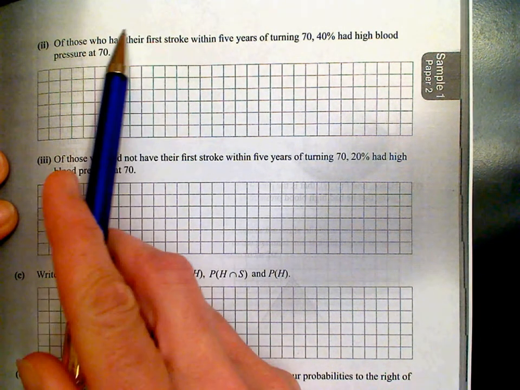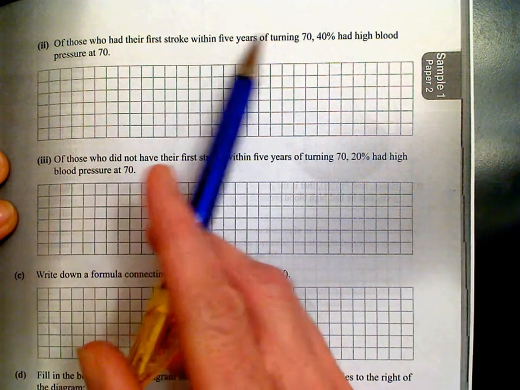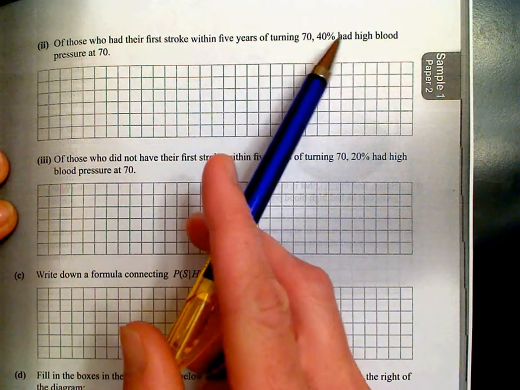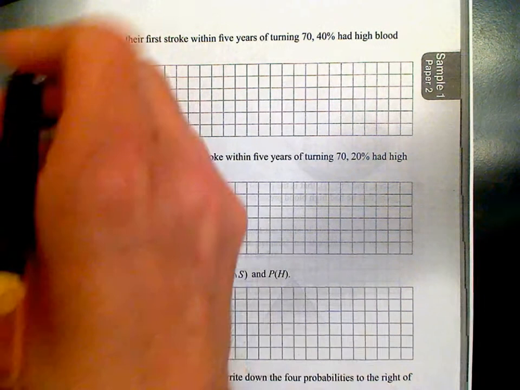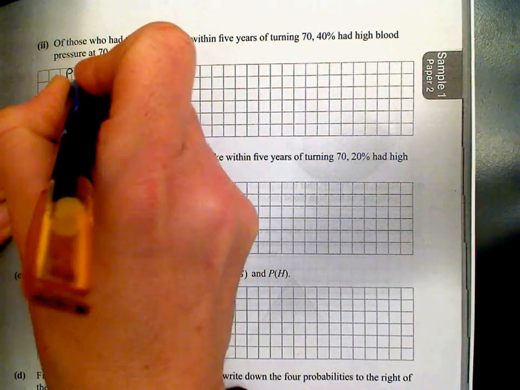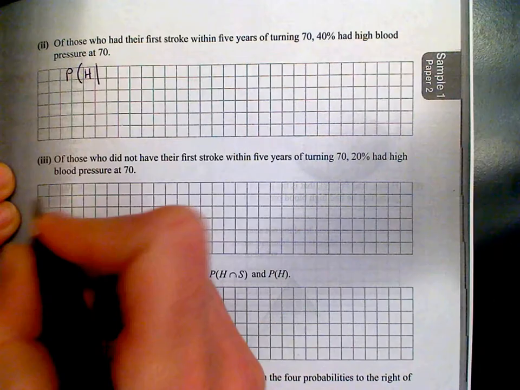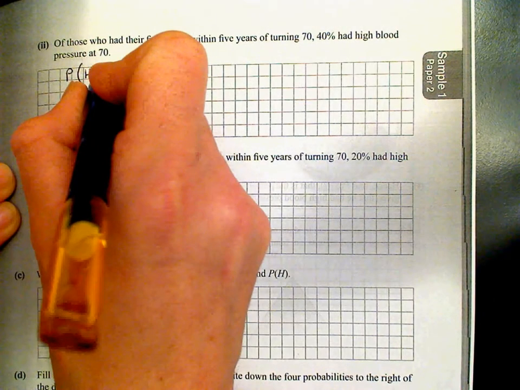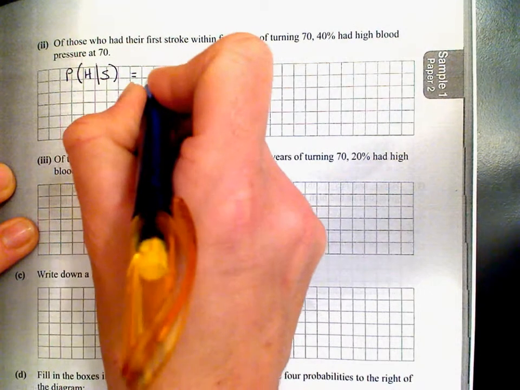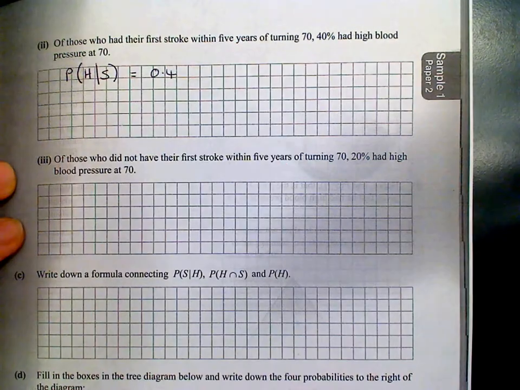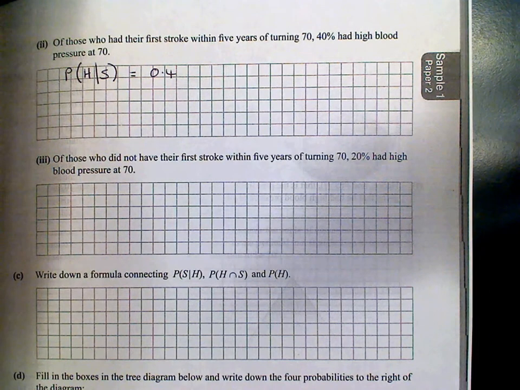Okay, so it's given that they've had a stroke within 5 years of turning 70, and 40% of them had high blood pressure. So it's the probability of high blood pressure given that we already know that they had a stroke. So that's going to be 0.4, or 40 over 100, which is 0.4.